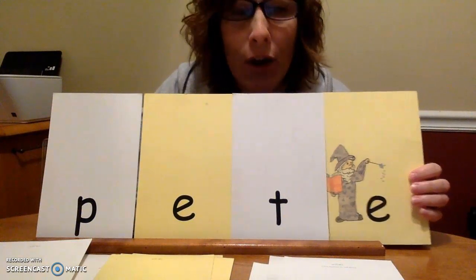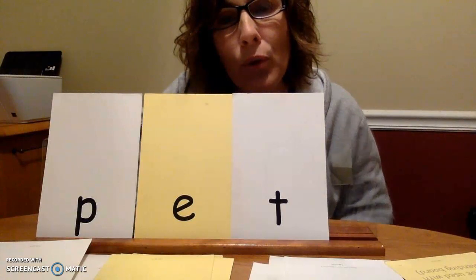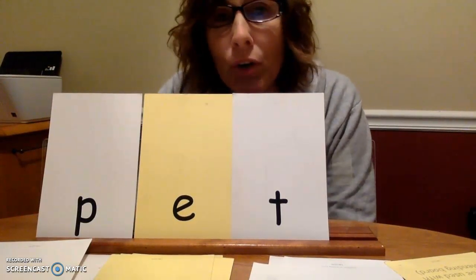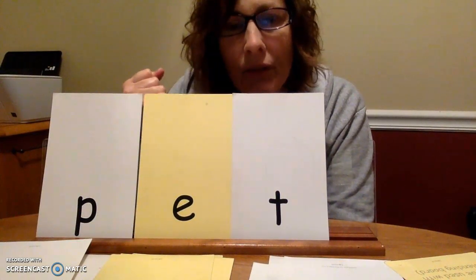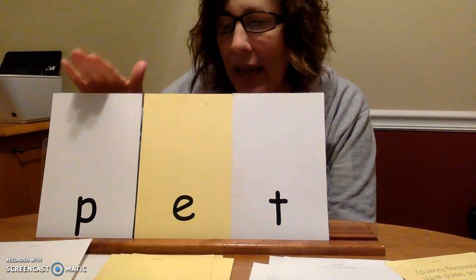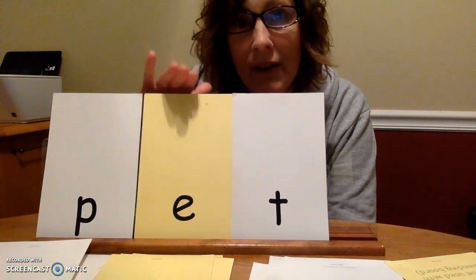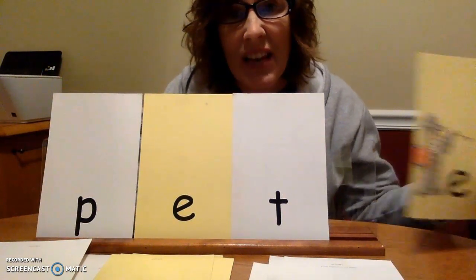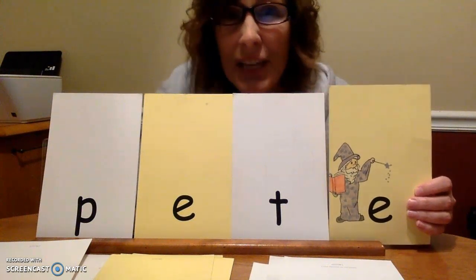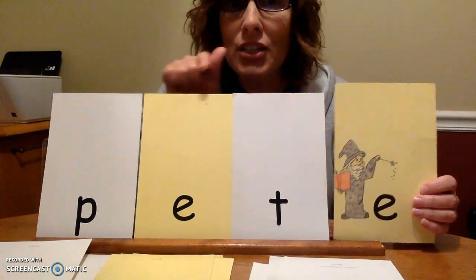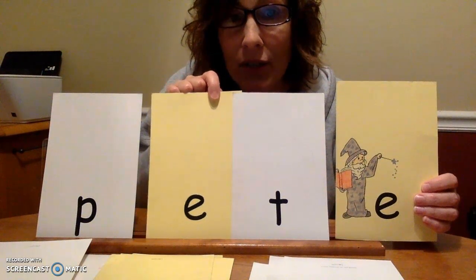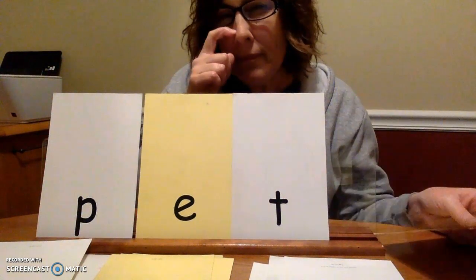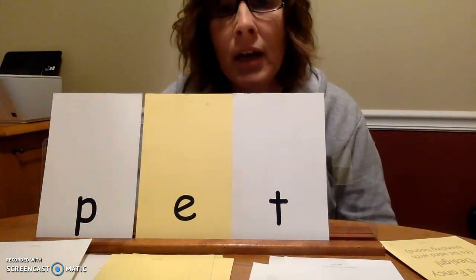So I would love for you to start looking for magic E words in the books that you read. And if you come to a magic E word and you're trying to figure out what it is, just remember, if it's a one-syllable word and it starts with a consonant and then a vowel and then a consonant and then ends with an E, that E is probably a magic E, and it's going to change the sound of this vowel. It's going to make it say its name. And that'll help you figure that word out.